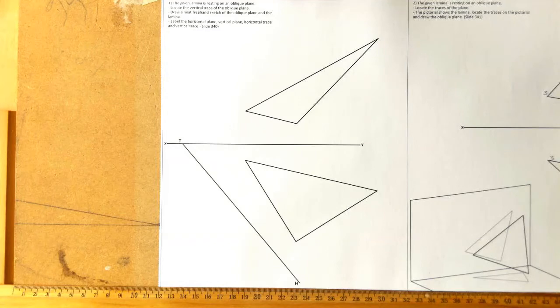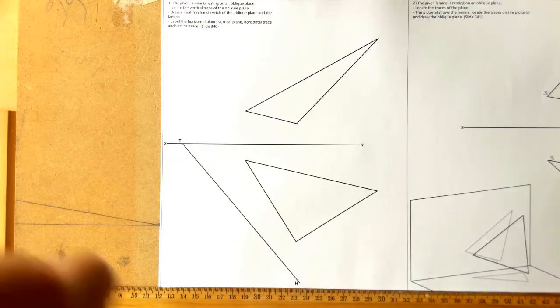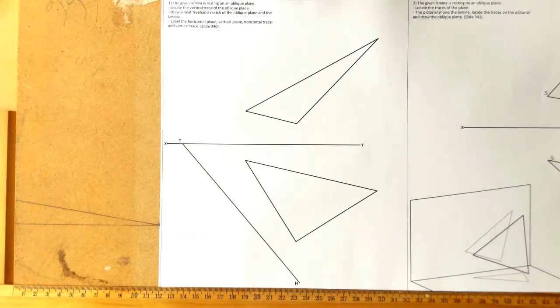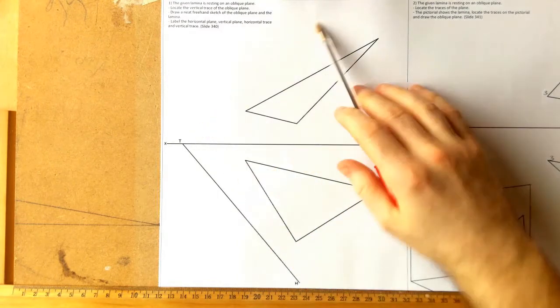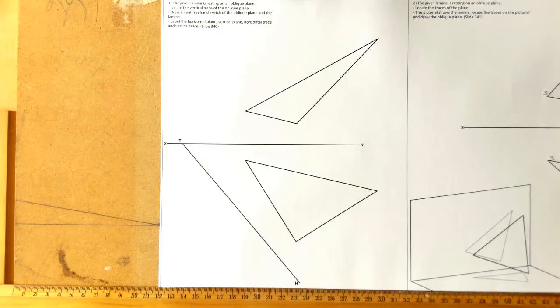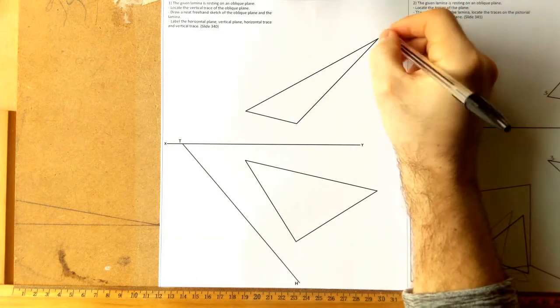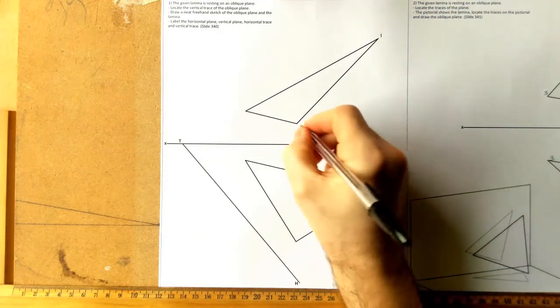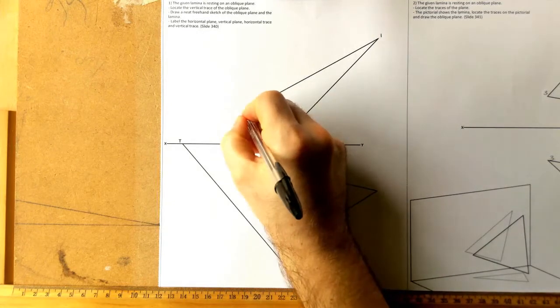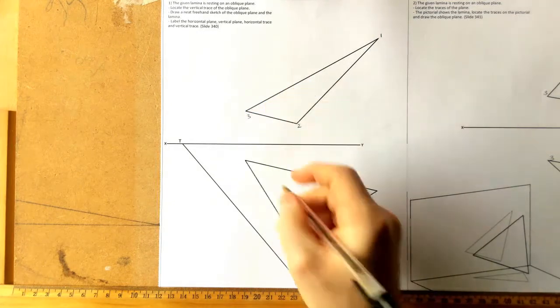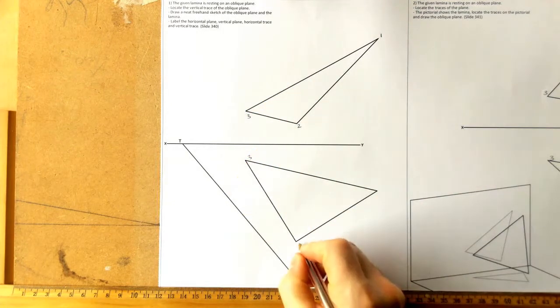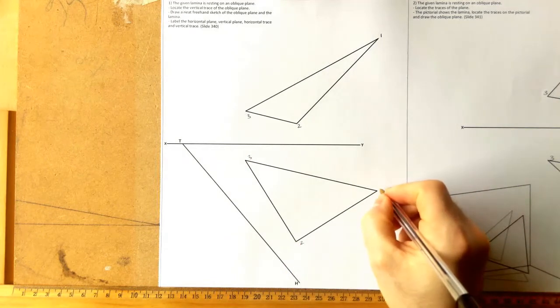Similar enough to what we've done in previous questions where we did point location, we're going to use that method to work backwards to find a point on the vertical trace. First of all I'm going to start off by labeling my lamina. If I call this 1, I'll call this 2, and this one 3, so 3 will be here, 2 will be down here, and 1 is over here.